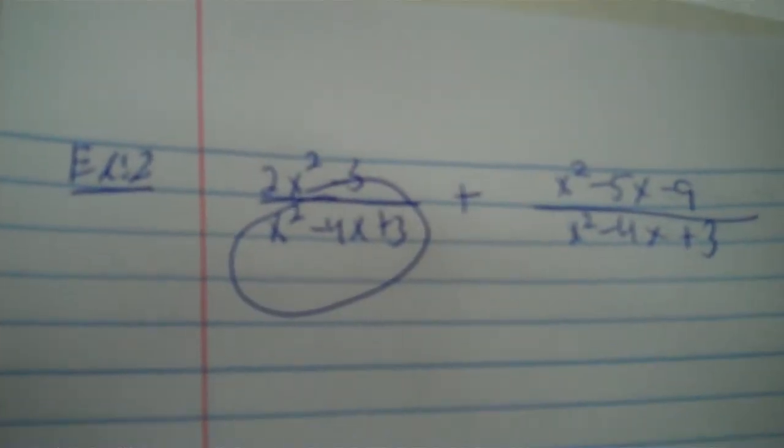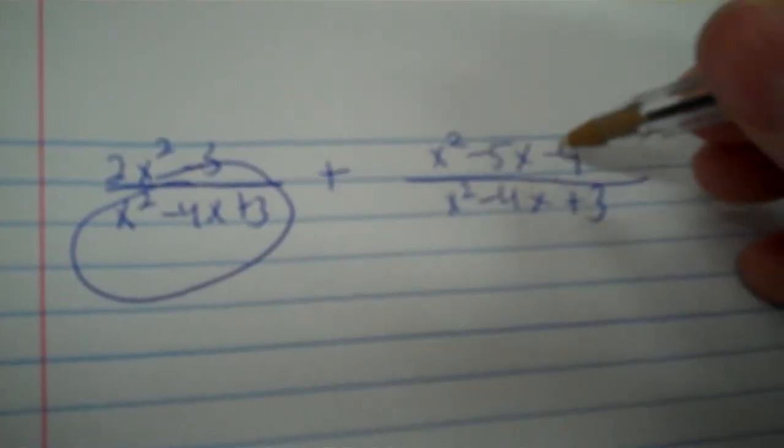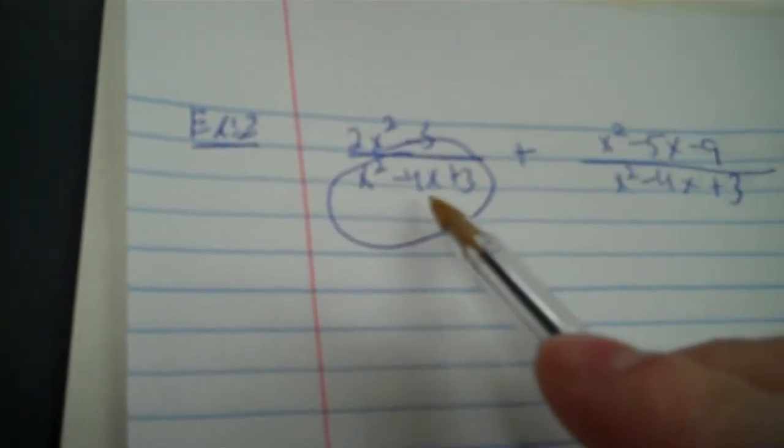Now, unlike the last problem where you just had to add 2 plus 4, you now have 2x second minus 3 plus 1x to the second minus 5x minus 9. Again, just circle one of the denominators and just forget about the other one. Okay, they're exactly the same, so that's the route you take. And then you just keep on writing.